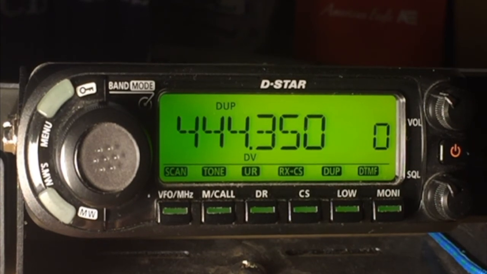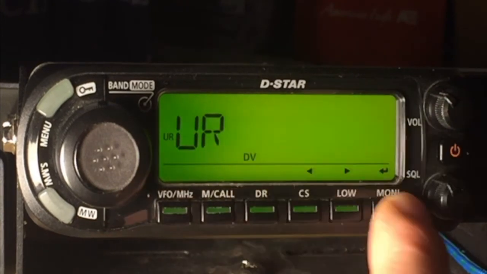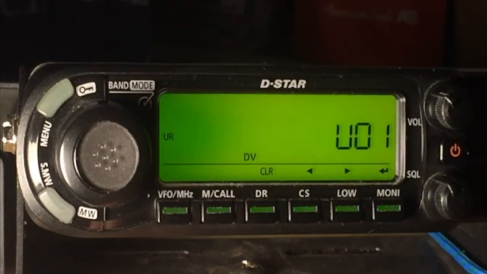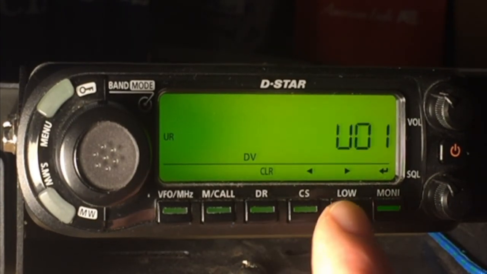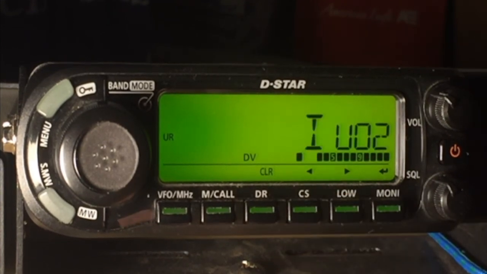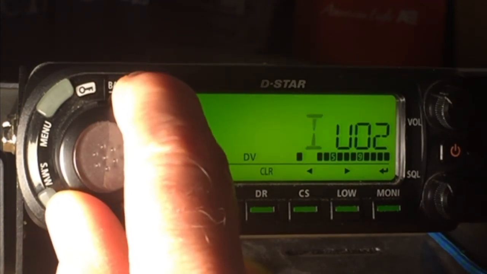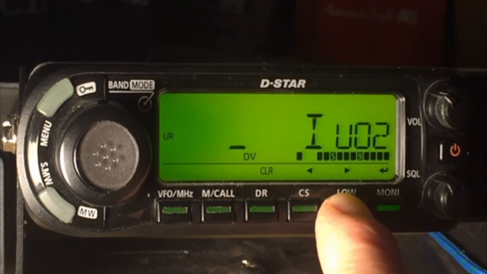Now, to edit a call sign, let's go back to the letter I and let's edit it. Or go to Menu, call S, MONI, UR, MONI, dial to I. Tap Low to begin editing this call sign. I can use the dial to change to a different letter. I can move the cursor left or right using CS or low.